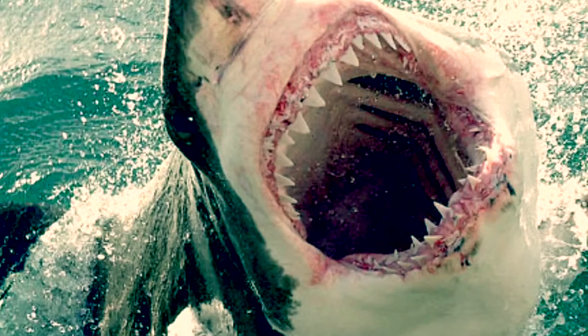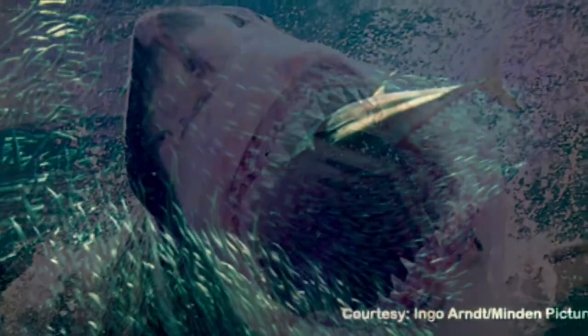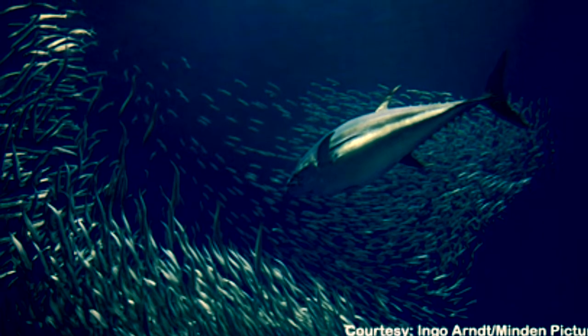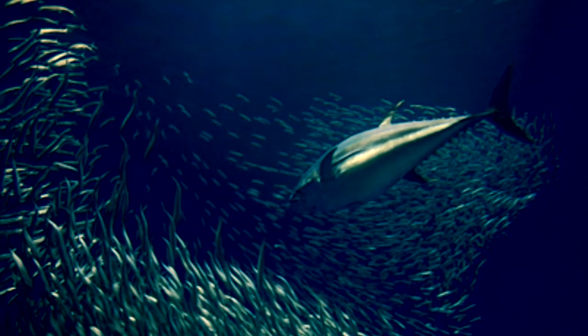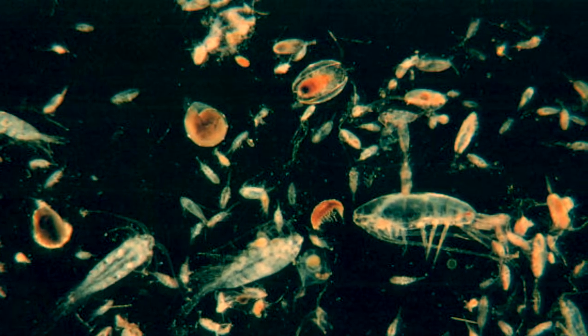Common predator and prey relationships in this biome include sharks eating dolphins, tuna eating small fish such as anchovies or sardines, and zooplankton eating the phytoplankton.